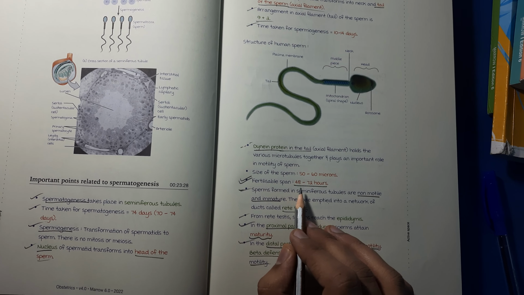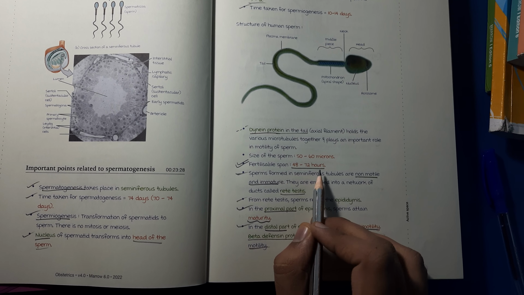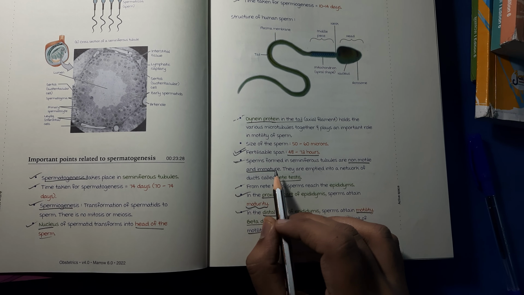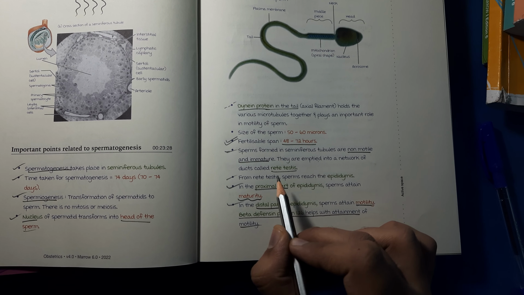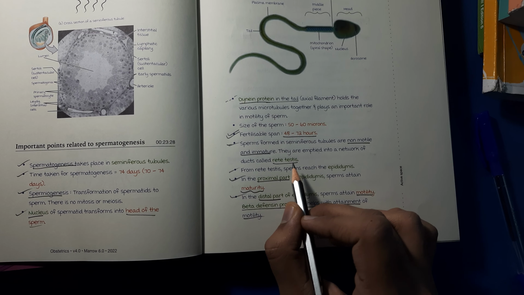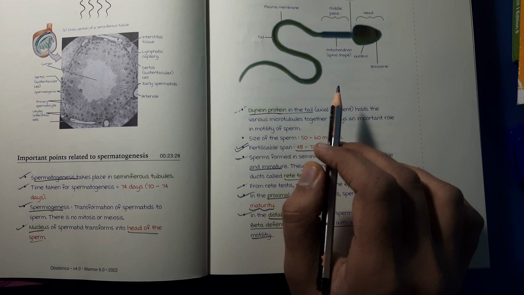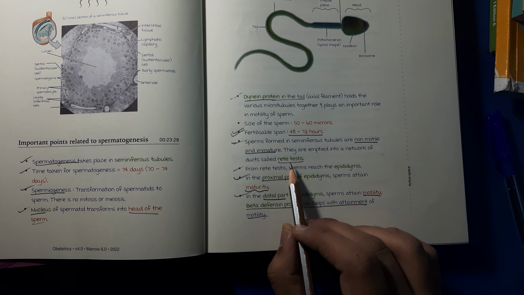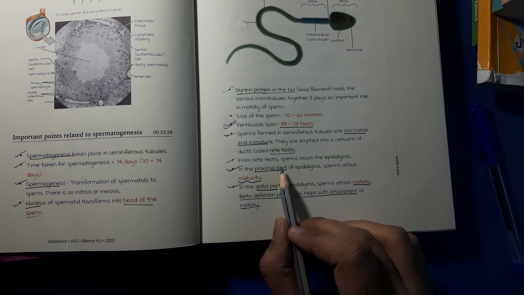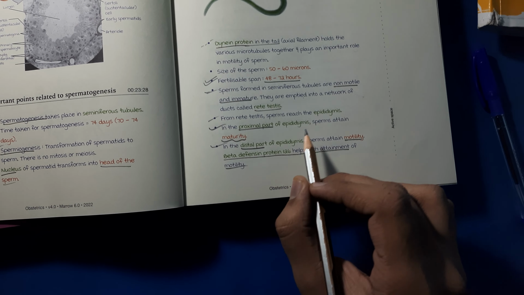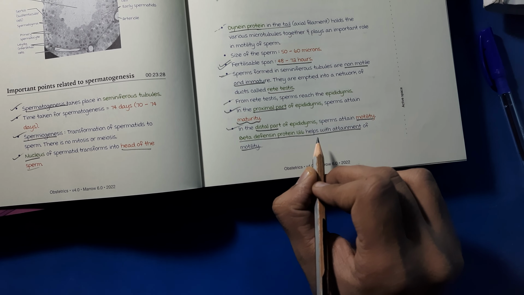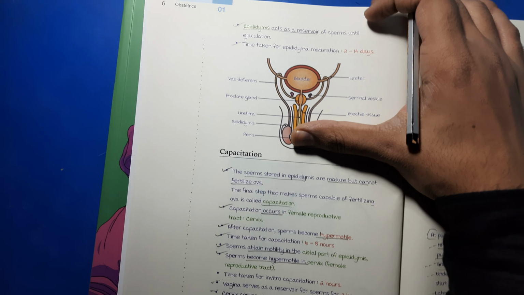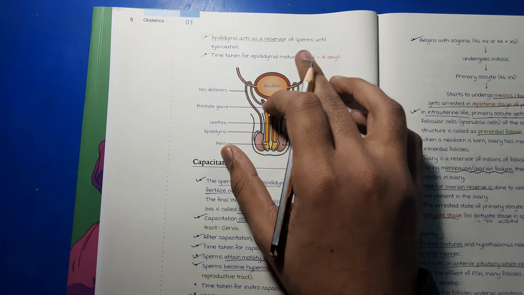Then the fertilizing span of sperm is 48 to 72 hours, that is, 2 to 3 days. The sperms formed in the seminiferous tubules are non-motile and immature. They have a tail, but they are not motile yet. So they go into the rete testis. Then the rete testis releases them into the epididymis. In the proximal part of the epididymis they attain maturity, and in the distal part they attain motility. The epididymis also acts as a reservoir until ejaculation.